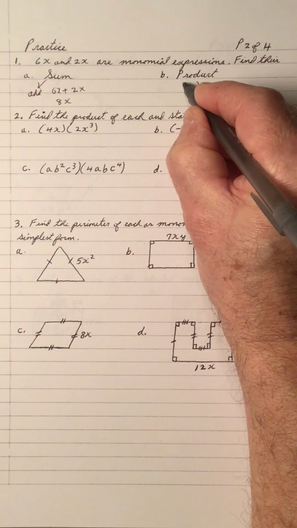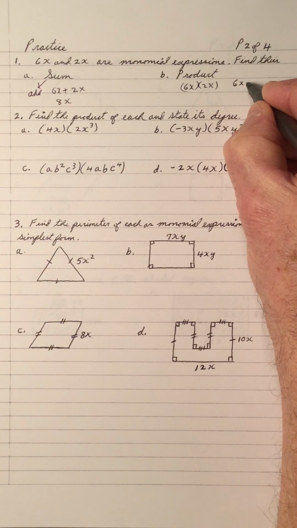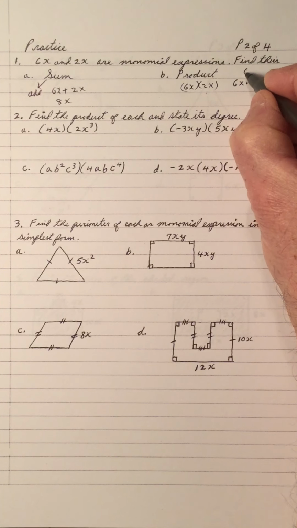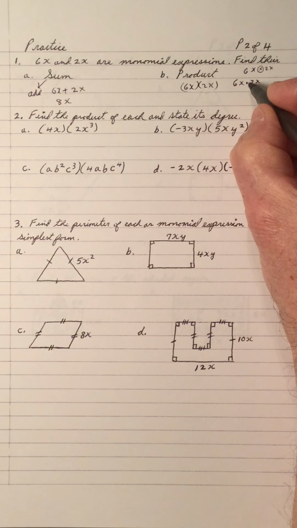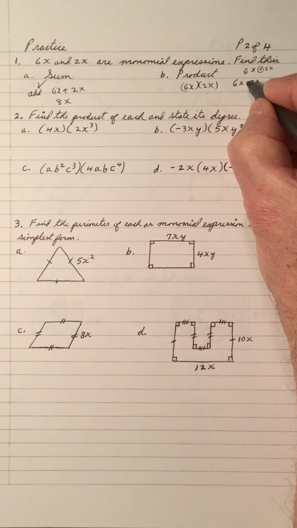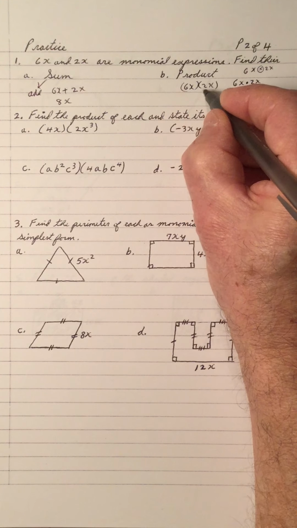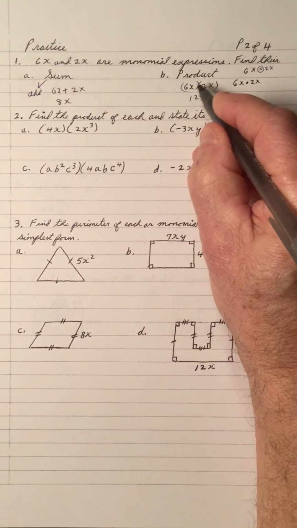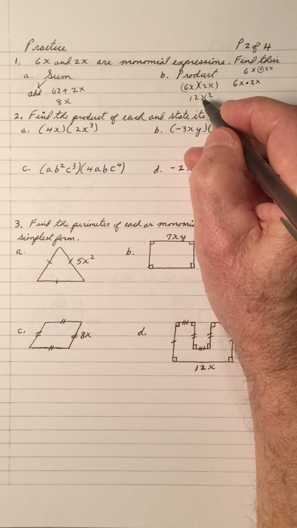Find their product. 6x. I could put brackets, or I could put 6x with a dot, 2x. Sometimes when you put a times there, the times is confusing because you've got x's. So either put them in brackets or put a dot. The dot in the middle means multiplication. So 6 times 2 is 12. x times x is x squared, because when you multiply, you add your exponents. Multiply your numbers, multiply your variables.